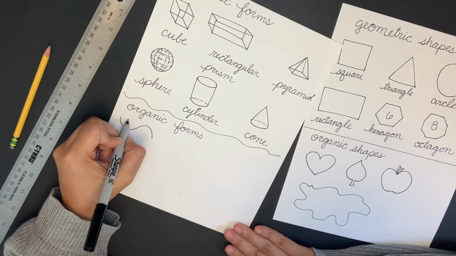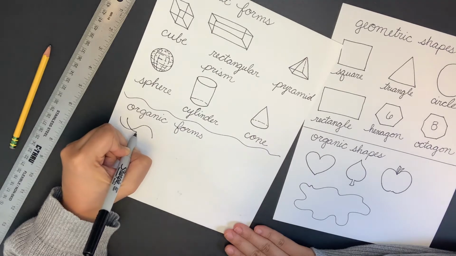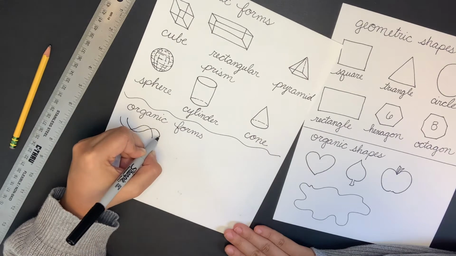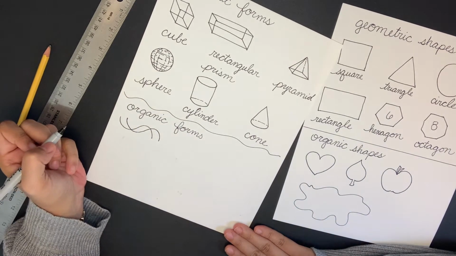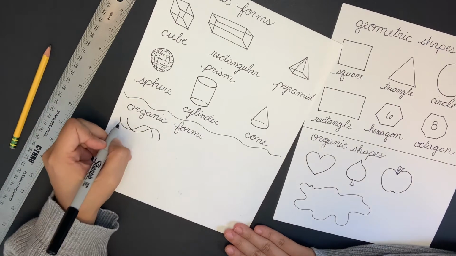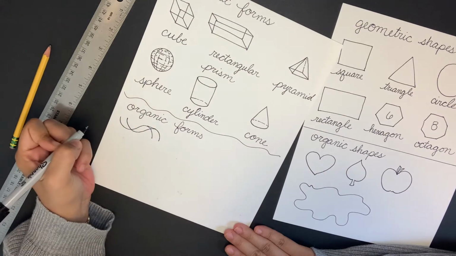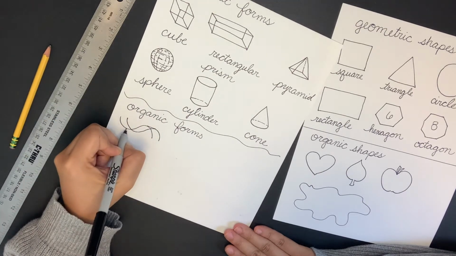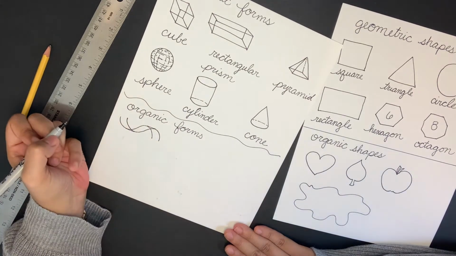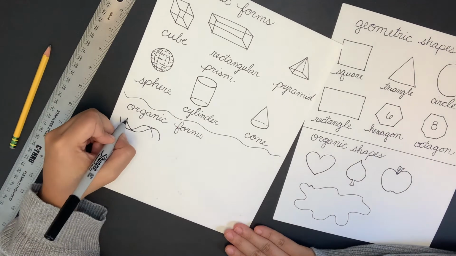Now we're going to move a little bit to the right, and we're going to do the exact same thing again. Same size and length. Now you're going to connect the two top bumps with a horizontal line and the bottom bumps with a horizontal line.